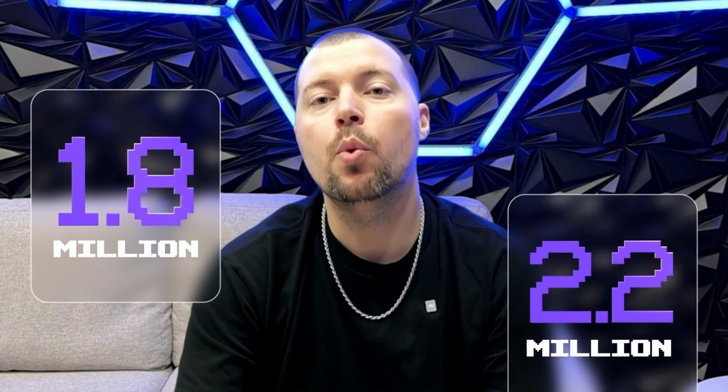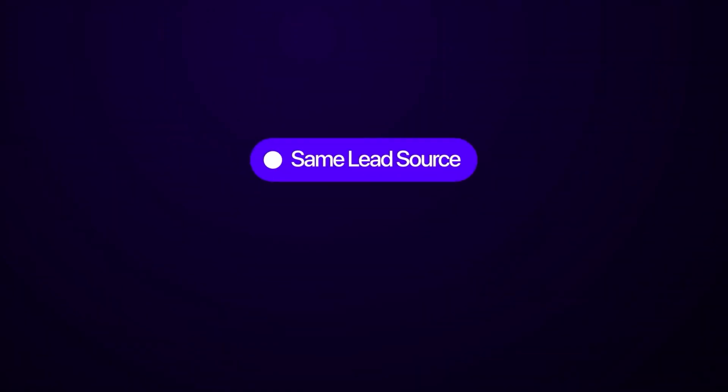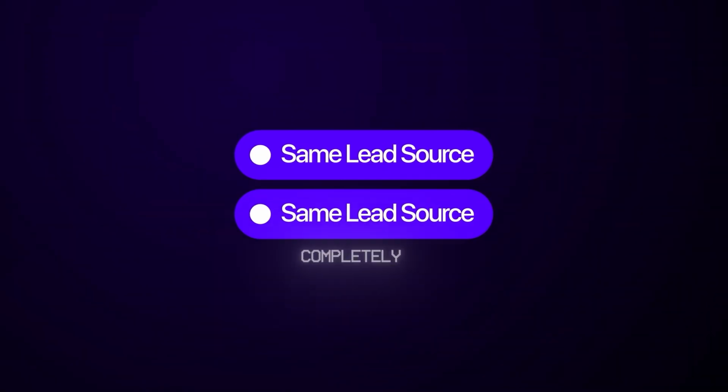Every year, Unitrust subsidizes $1.8 to $2.2 million in lead costs across our agency. That's not a marketing line. That's a real number. That's real capital going into infrastructure so that our agents can compete at a level most agencies can't touch. Think about what that means practically. An agent in a competitor structure paying full retail for A leads is spending $85 to $100 per contact. Our agents are working A leads at $33 to $55. Same lead source, same quality, completely different math.